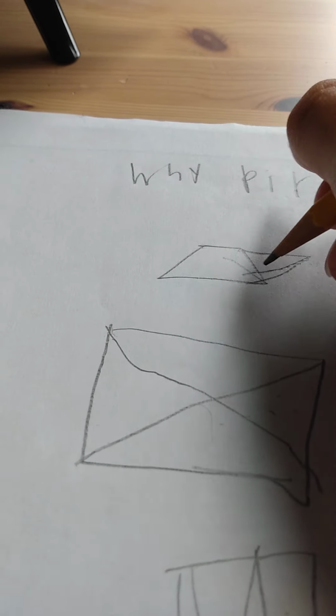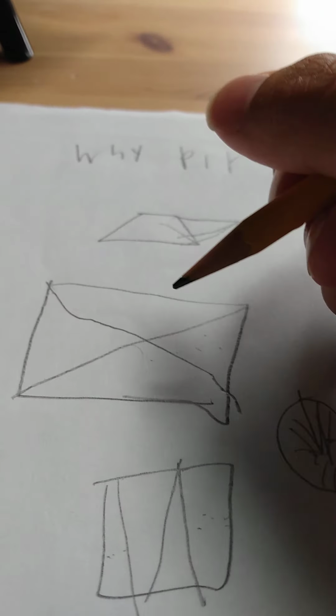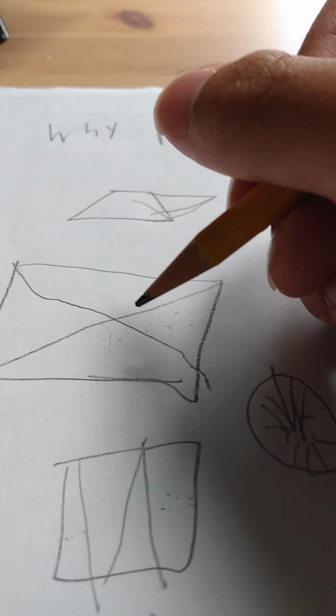Now it's a parallelogram right here. It will look like that. The smaller the triangles and the more there are, it will look more like a rectangle, but it's not precisely a rectangle.